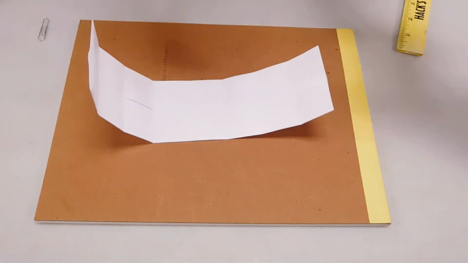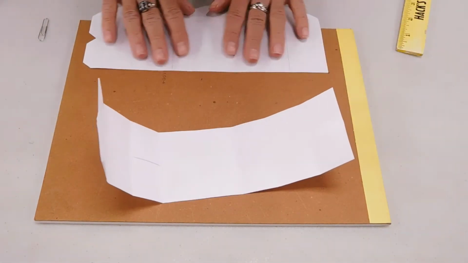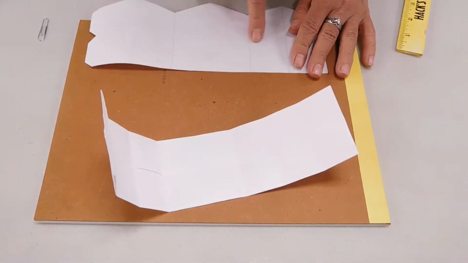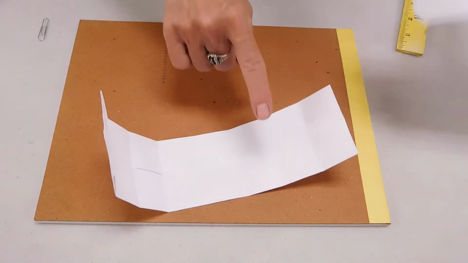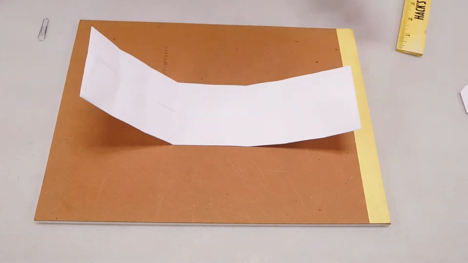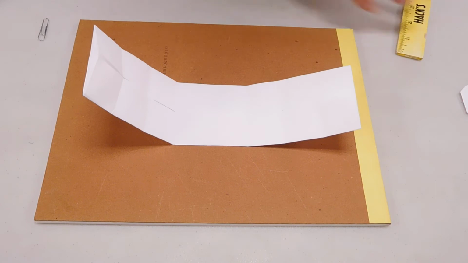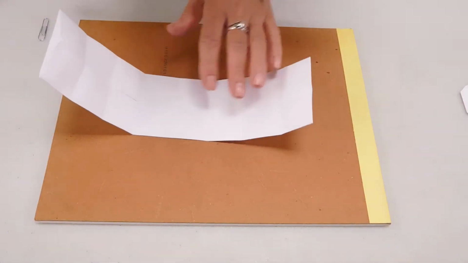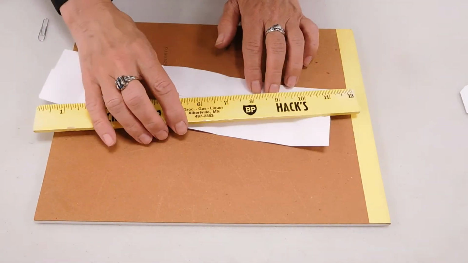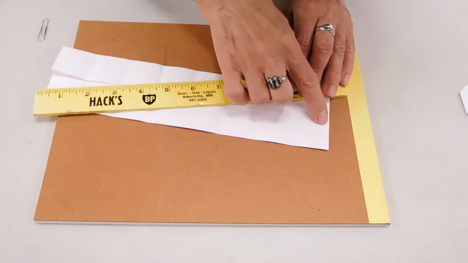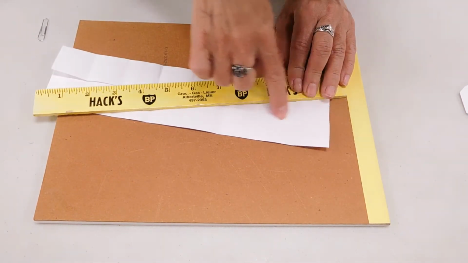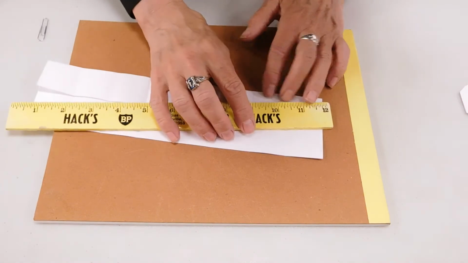So if we compare it to the template, we've got rectangles. On here there are diamonds. So we need to make these into diamonds. And we're going to do that by using the ruler, and we're going to go in 1 and down 2 and fold.